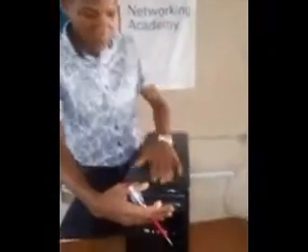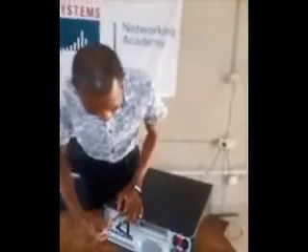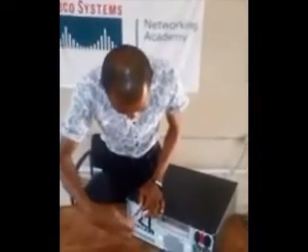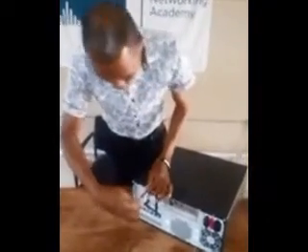This is the top view, and this is the bottom view of the desktop. Here we go. For me to have access to it, I have to unscrew the case, the cover.